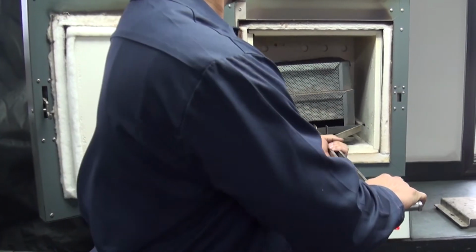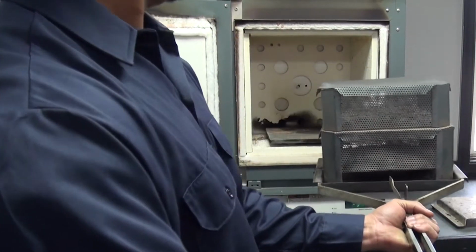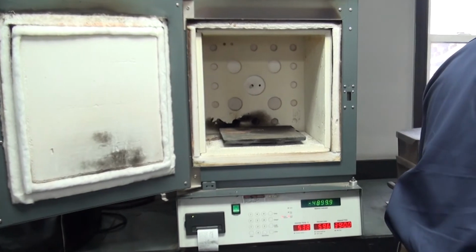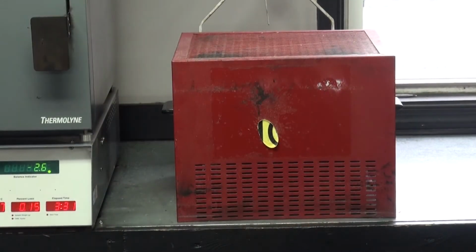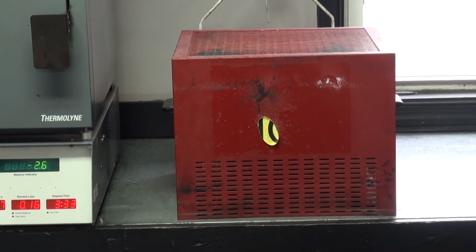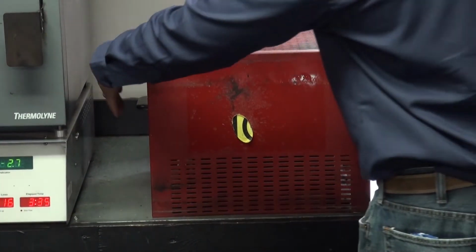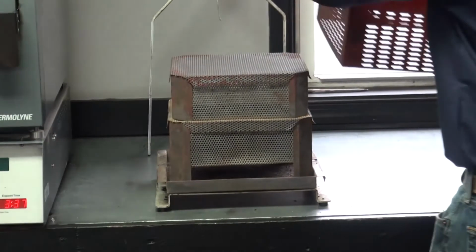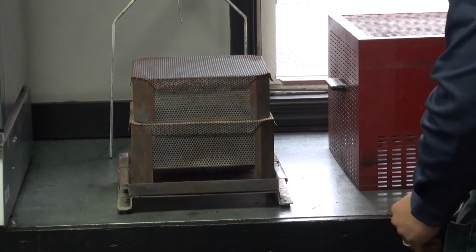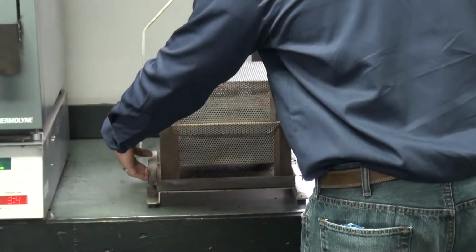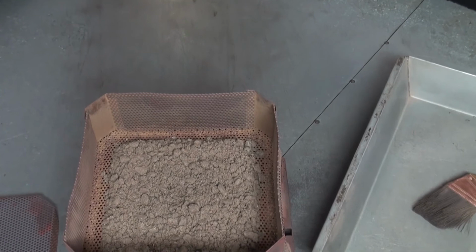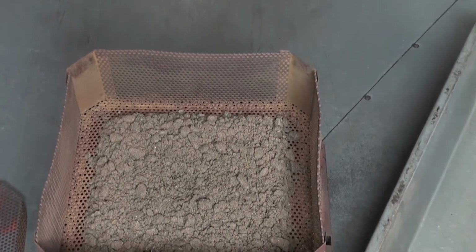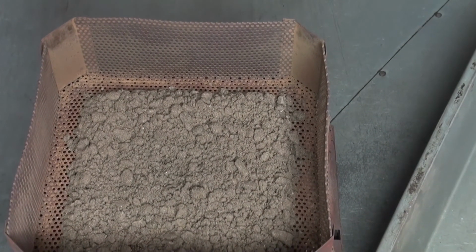Here the technician is carefully removing the hot sample, placing it on a platform to cool, and covering it for safety measures. It's obvious now that it's cooled off enough that the technician can touch it. What he needs to do now is remove the aggregate in order to do his gradation. Here you can see a picture of the burned sample. You can see how well and uniform, there's no asphalt binder left on this sample.